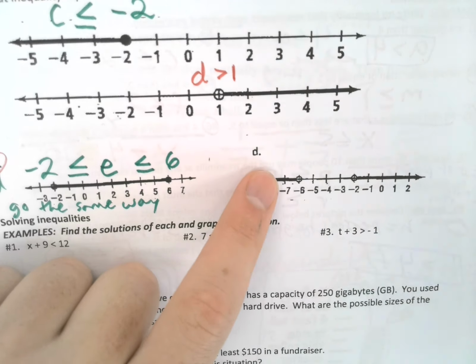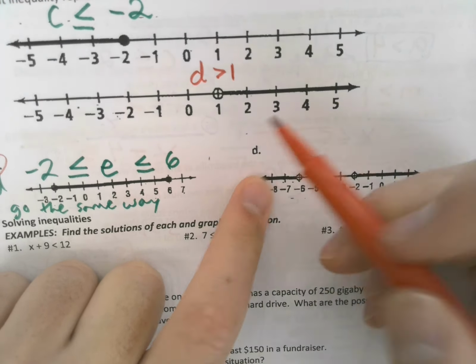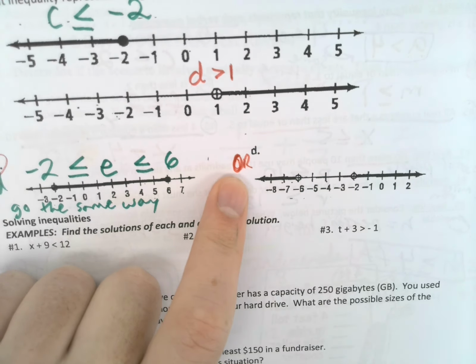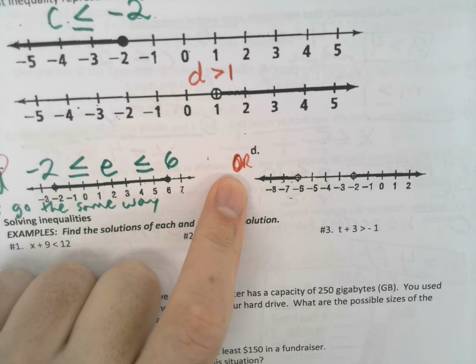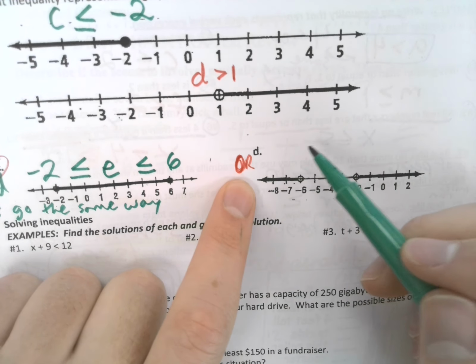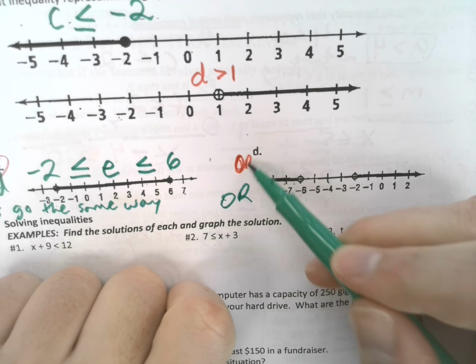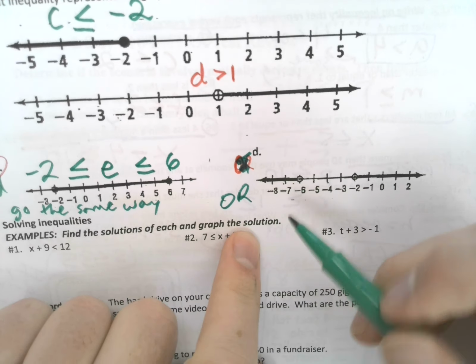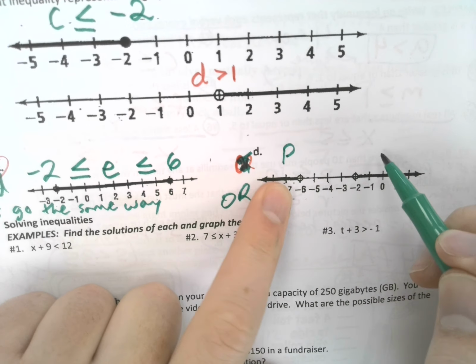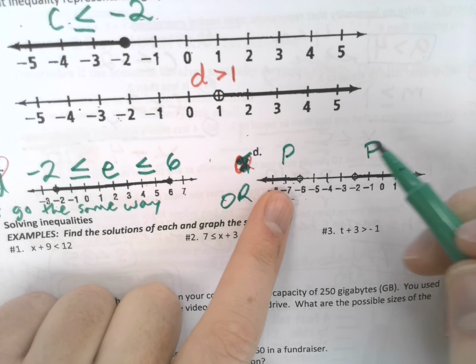Now, letter D. Ooh, we got an OR problem. Now, these actually are easier to write, but they can be a little bit tougher to understand. So let's pick a variable here. I'm going to go with, so we got an OR problem. If you can't read that, I'm sorry. OR. Let's go with P. We got P here and we got P here.